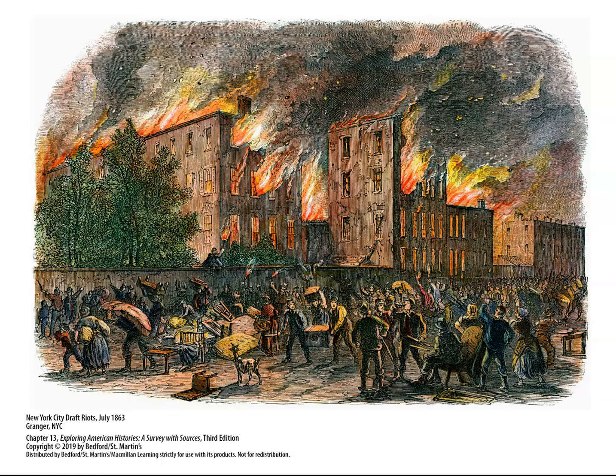This is an image of the New York City draft riots. This is in July of 1863. I believe this is them attacking a black orphanage and burning it to the ground. Luckily, all of the children and the people working were able to get out before it completely caught on fire and burned down. But a lot of this angst and anger over the war is taken out on the African American population, and this is including in the North too.